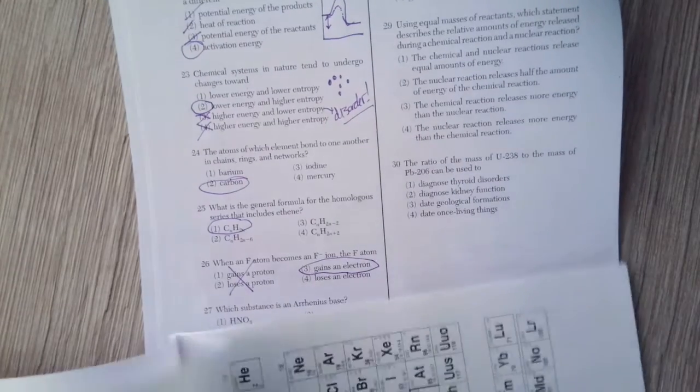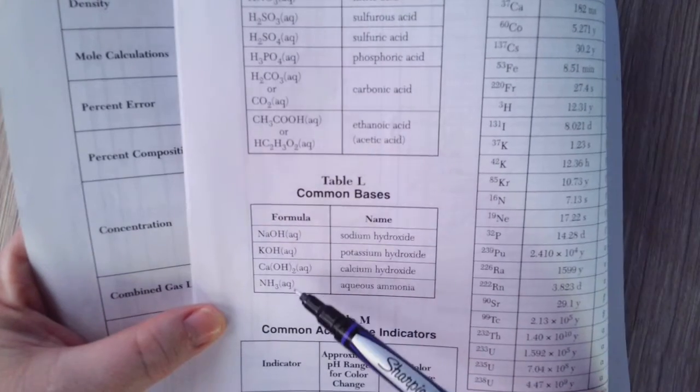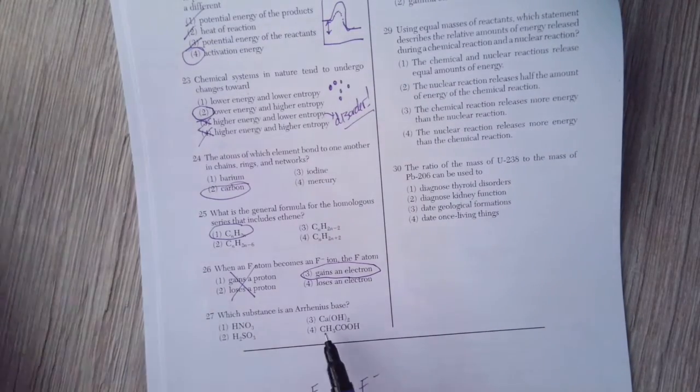Which substance is an Arrhenius base? This is a reference table question. Where do you go? Right here. We're looking for an Arrhenius base, so we're looking through this list right here. What do we see? This one right here.